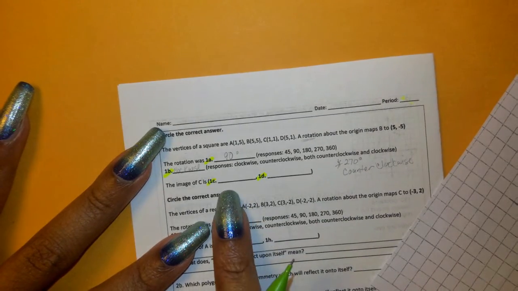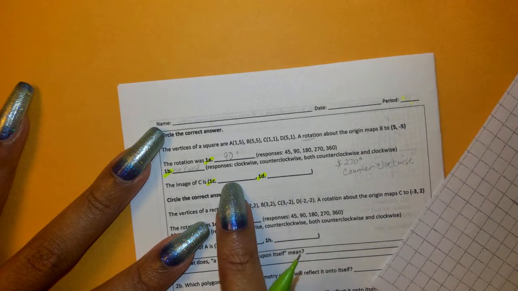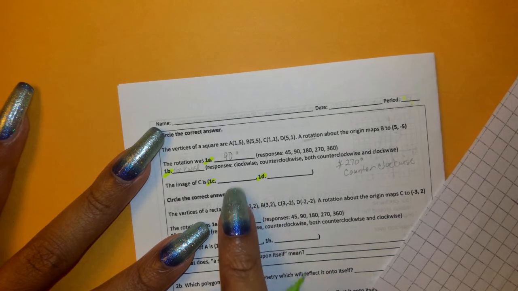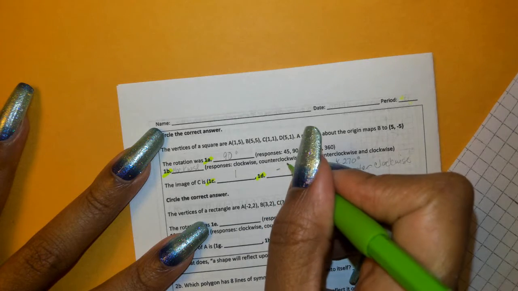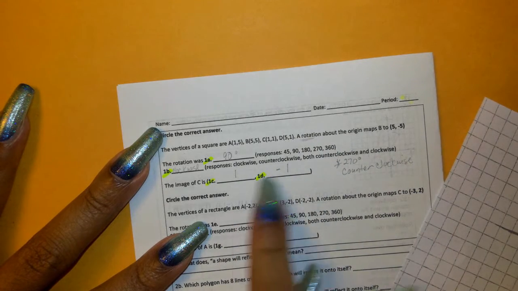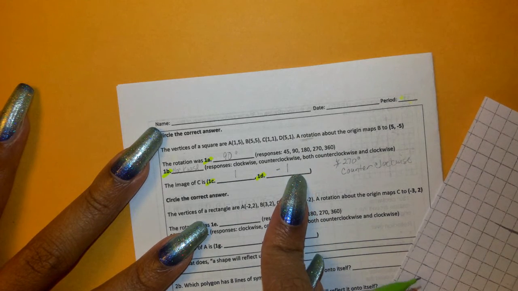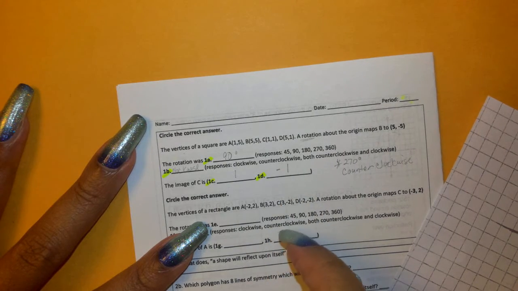So now on your assessment, you're going to have 2 blanks like this. What that means is you need to fill in one number here, and you need to fill in your other number here. So this is for your X, and this is for your Y. Okay, and that completes this particular question.